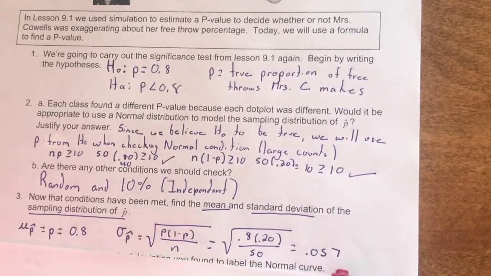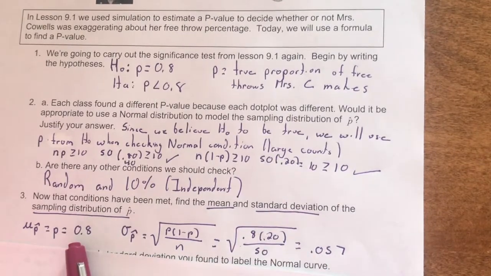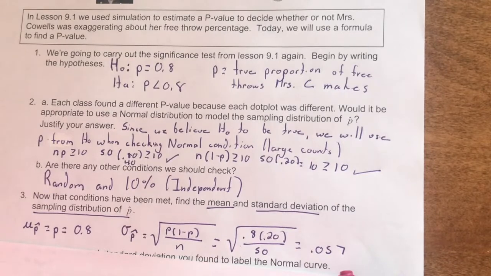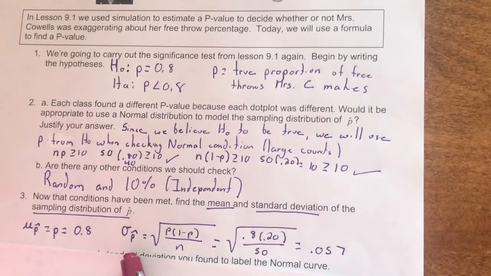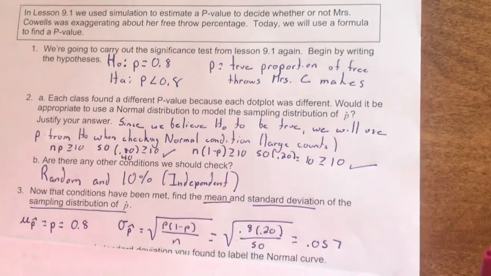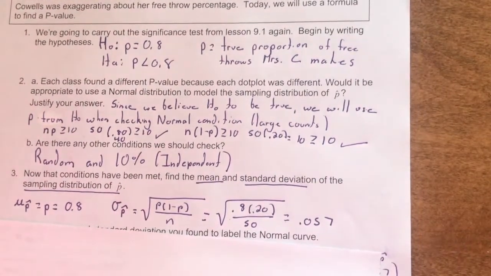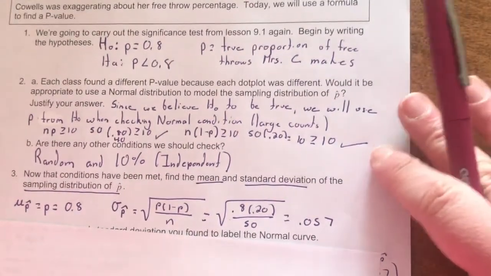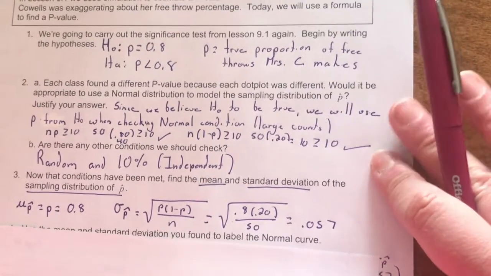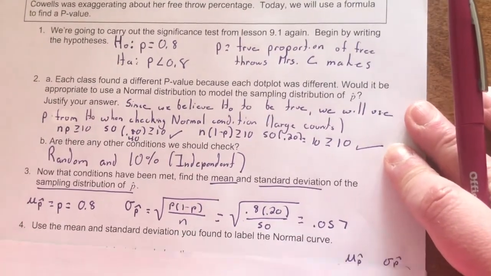So you're going to go ahead and calculate those, and you're going to find a mean of the sampling distribution to be 0.8 for the parameter p, and then you're going to find the standard deviation for p hat to be 0.057. Again, pause the video as needed to copy things down and make corrections.